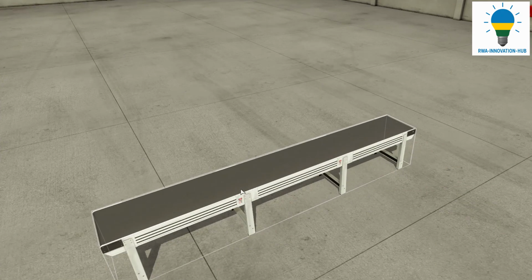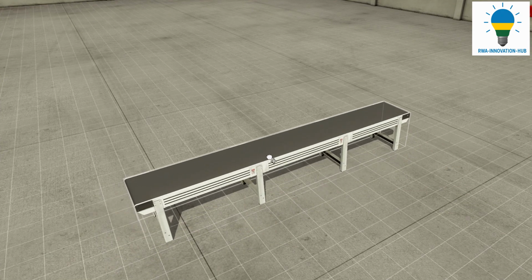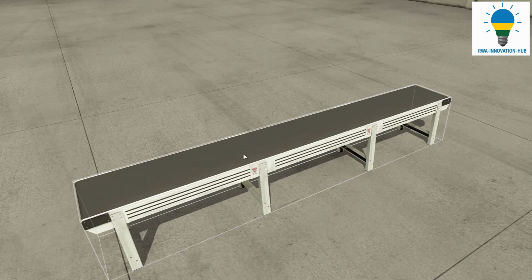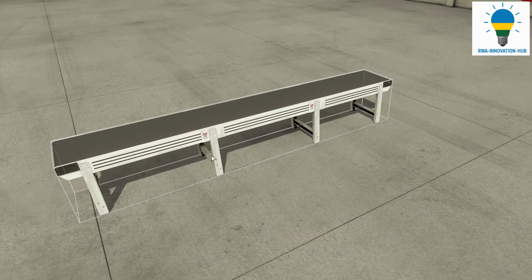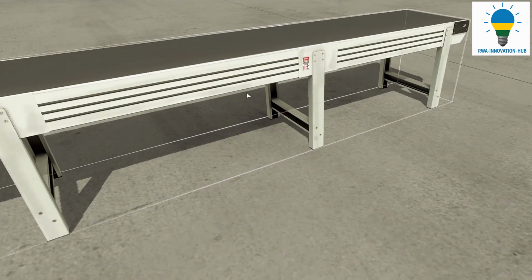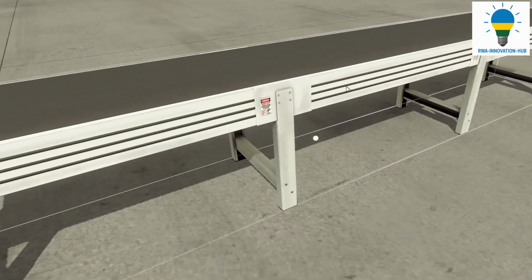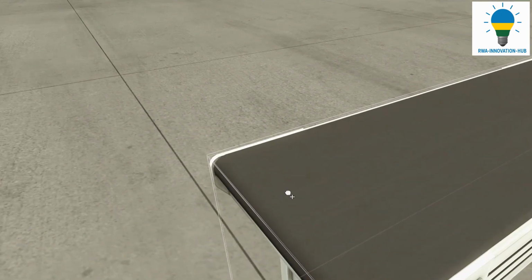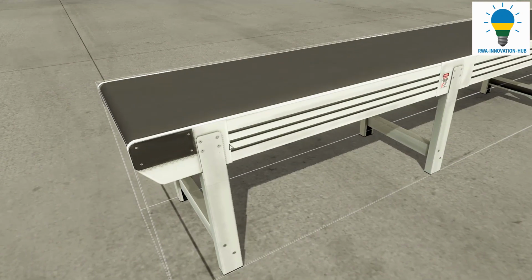Today we learn this course in the workshop on the factory. For sure, this is a conveyor belt. If you see here, this is the direction of the movement. And if you check very well, this is a conveyor belt with each part. This is a belt. This is the frame.